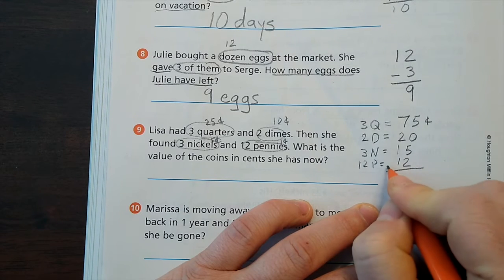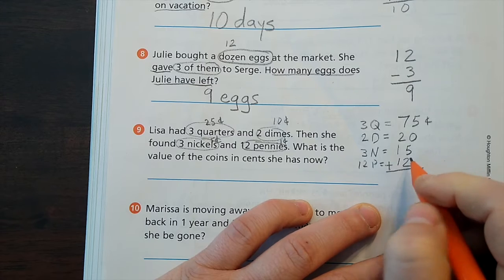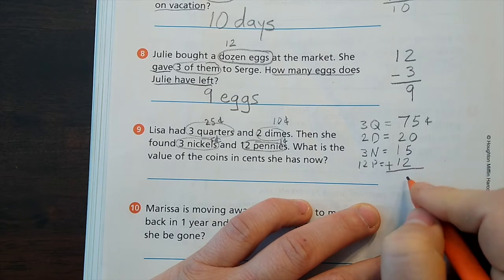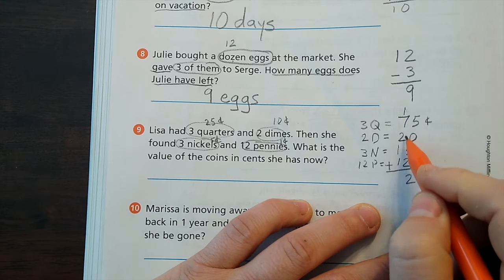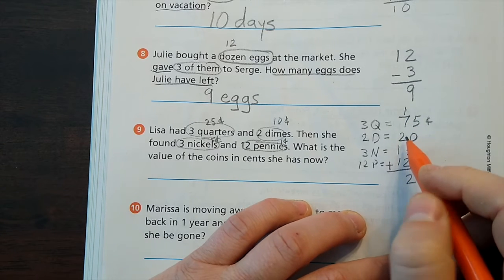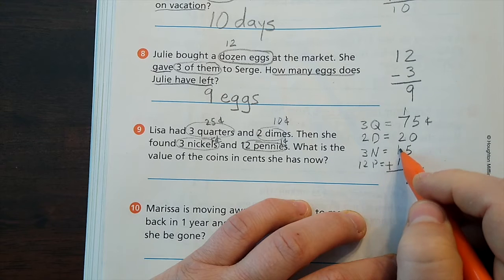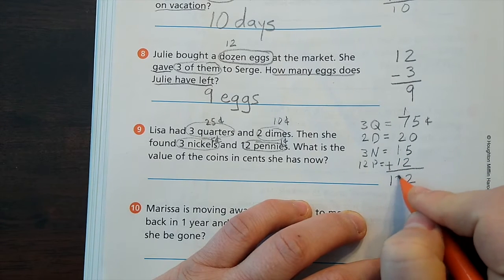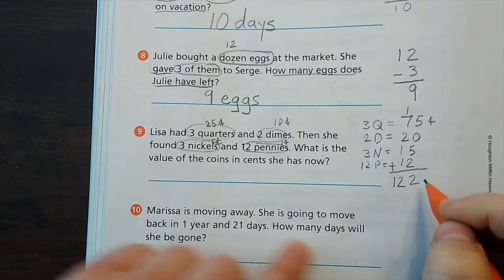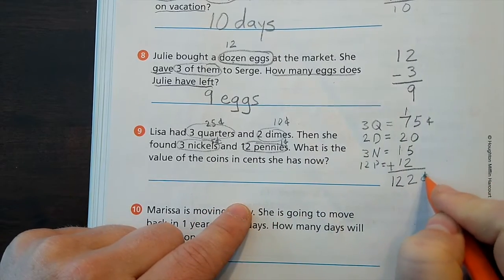And we're just going to have to add this up. 5 plus 5 is 10, and 10 plus 2 is 12. 1 plus 7 is 8, 8 plus 2 is 10, and 10 plus 1 is 11, 11 plus 1 is 12. So we have 122 cents.